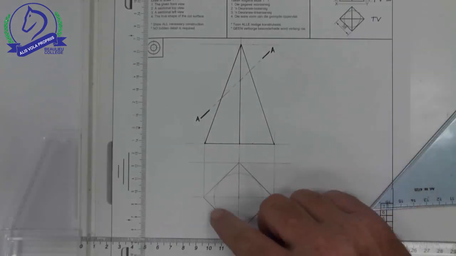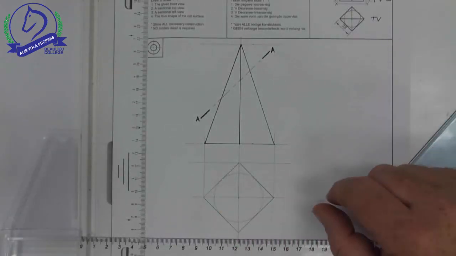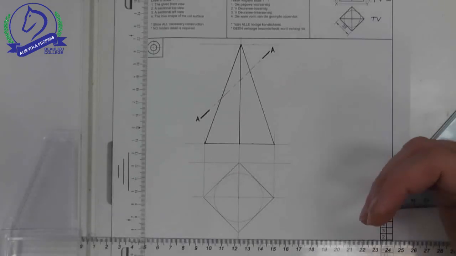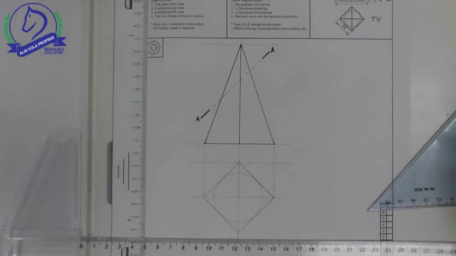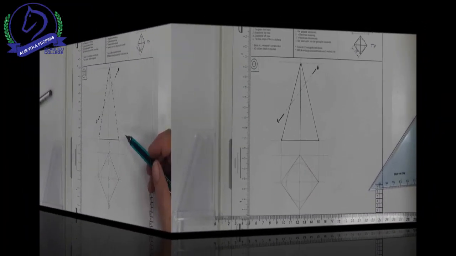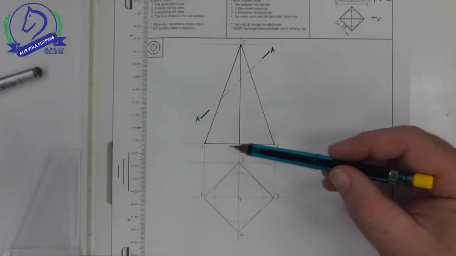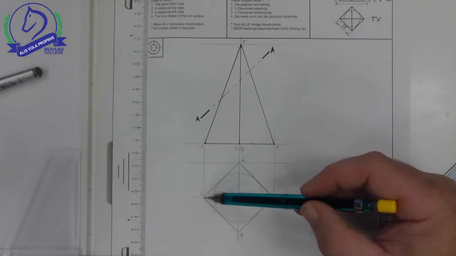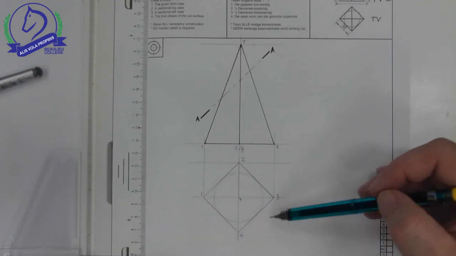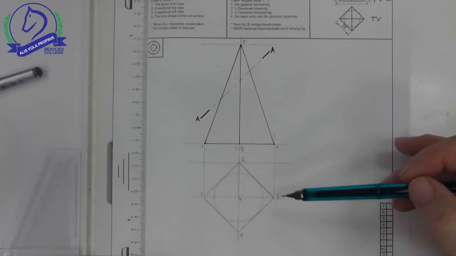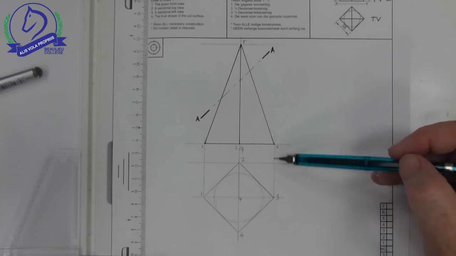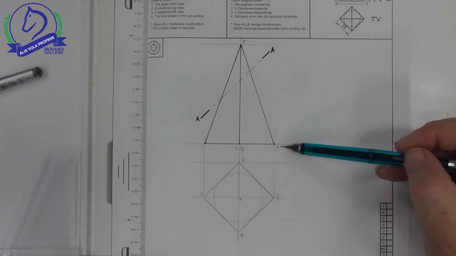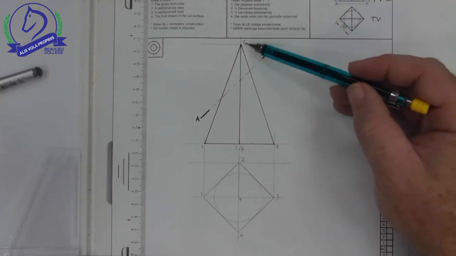I'm also going to go through and label my points just to help me understand where the cutting plane will be cutting and how we're going to get the points in our sectional top view. So there is my numbering. I've just numbered from, say, the left hand side, gone clockwise, T for the top of the pyramid. If I follow my projections up to the front view, there are the corresponding numbers there with the top.